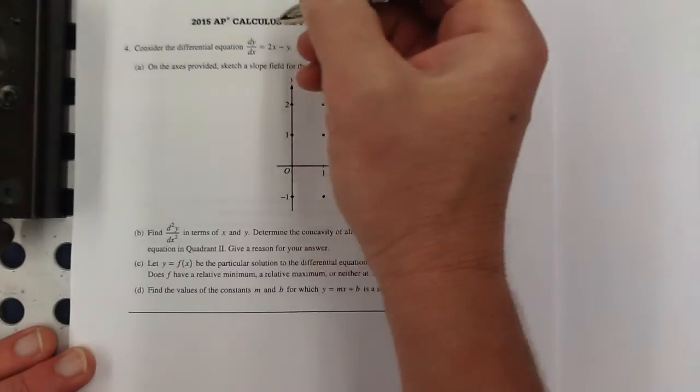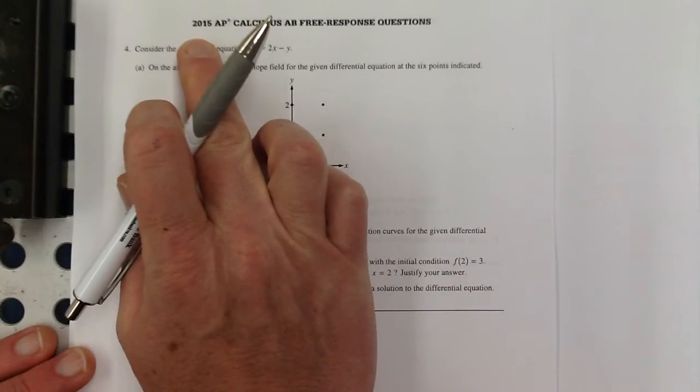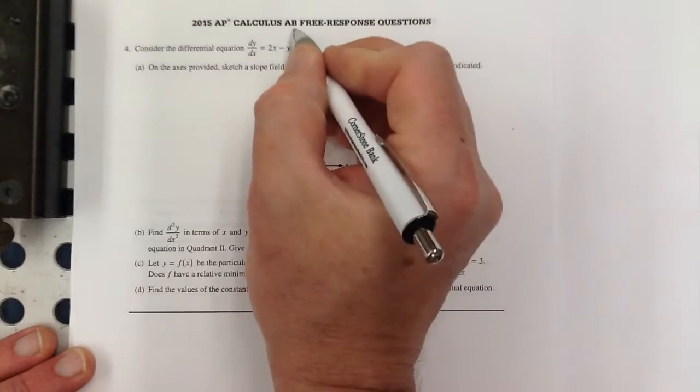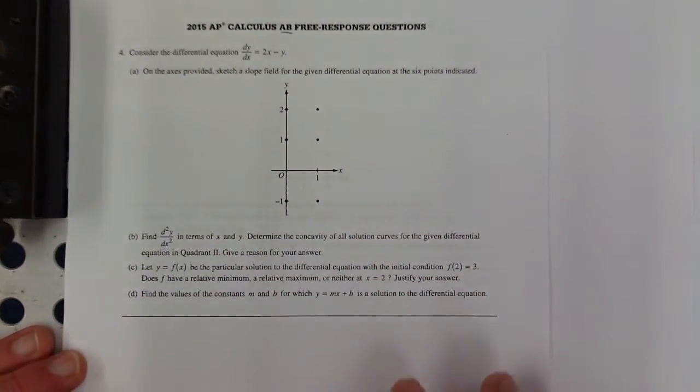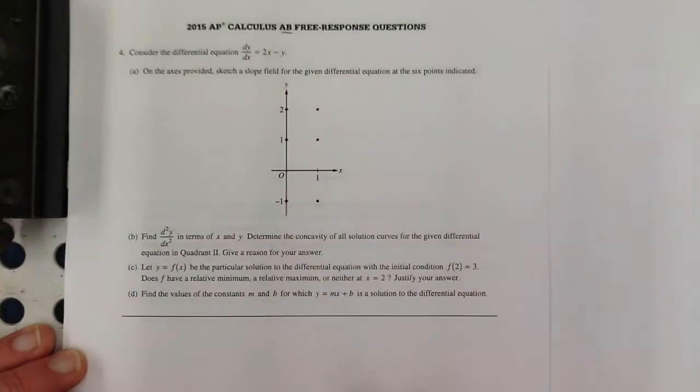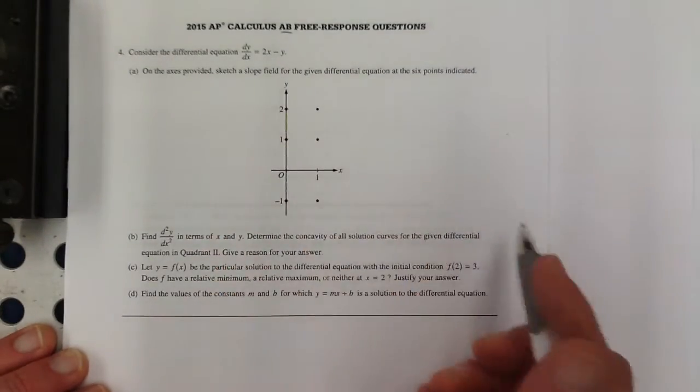Hey, this video has the solution for 2015 AB free response question number 4. This is a differential equation. You see a slope field thing happening here. So let's see what we got.